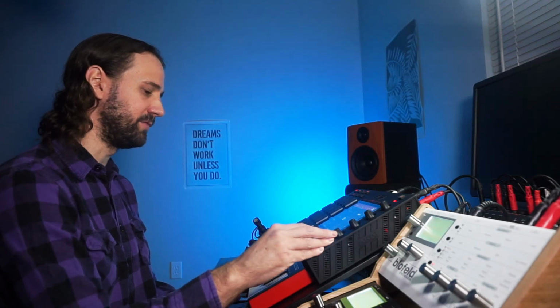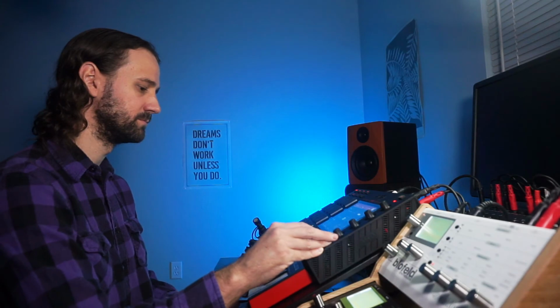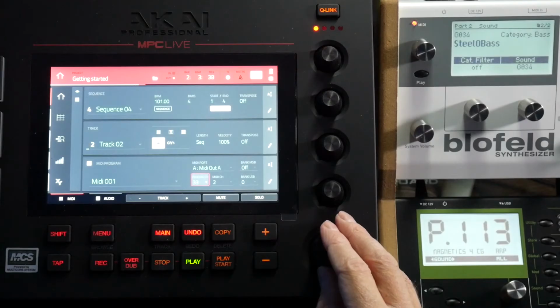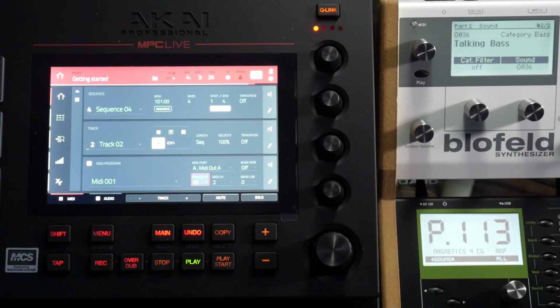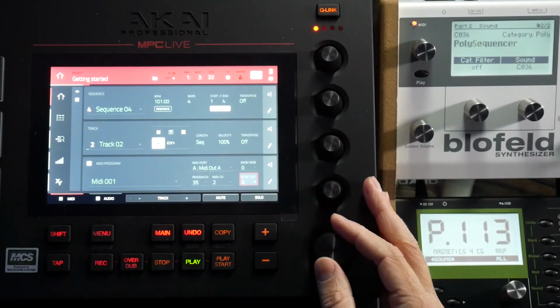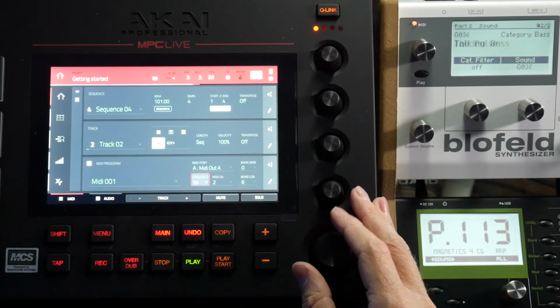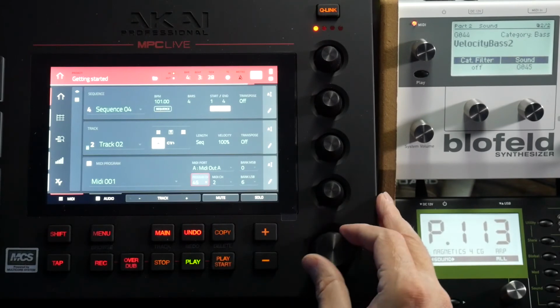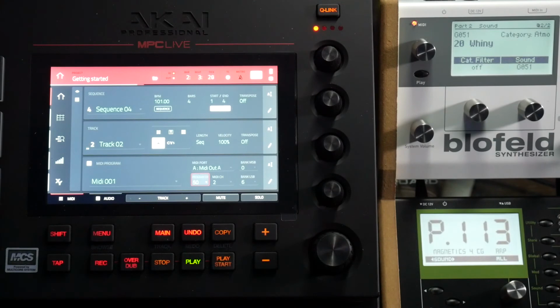Okay, and so basically what I want to do is come out with the second part on the Blofeld. Now I'm getting a lot of basses. Let me go ahead and go to a different bank, which is more basses. Here we go. Here's some different sounds.